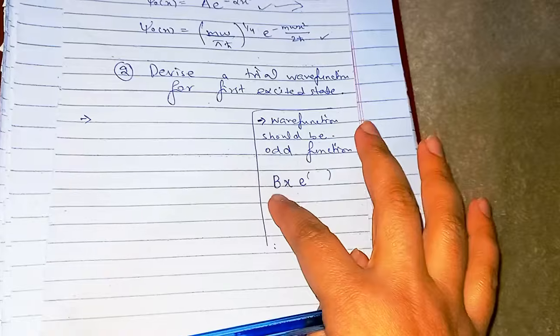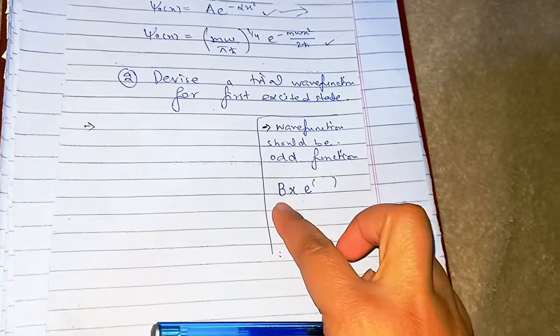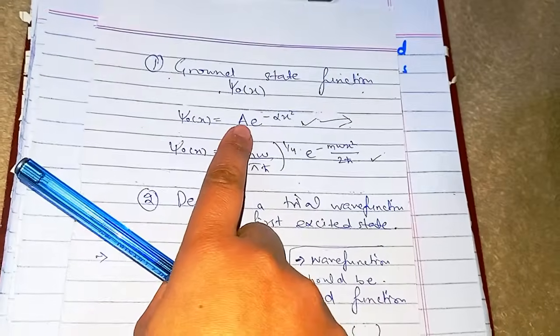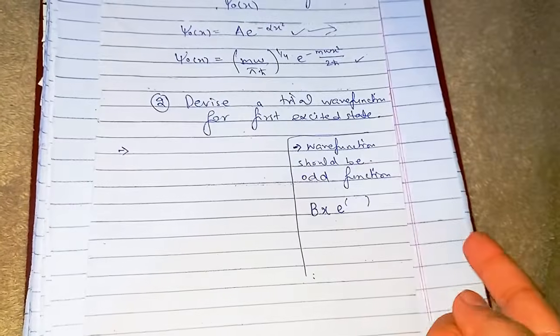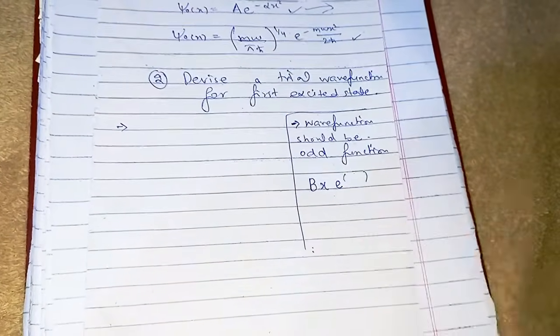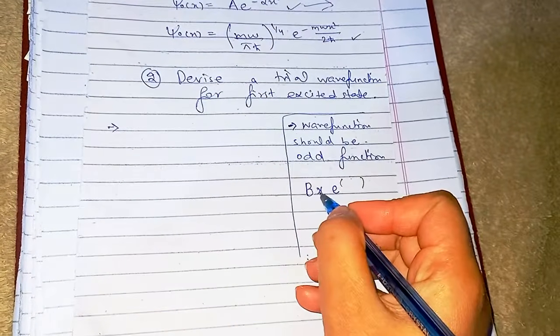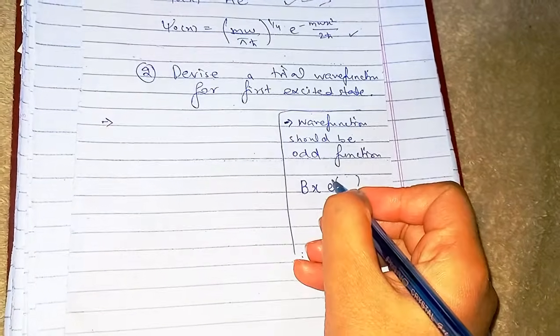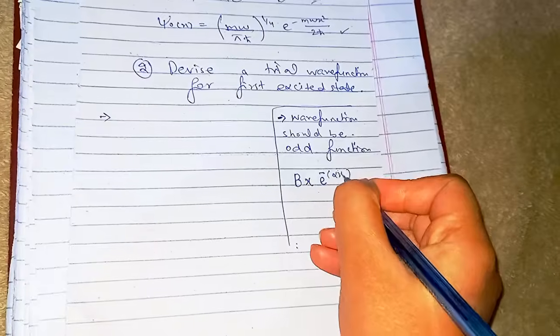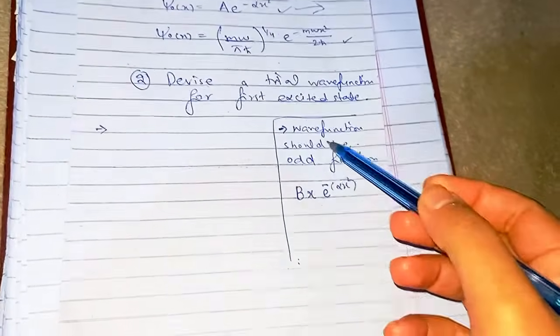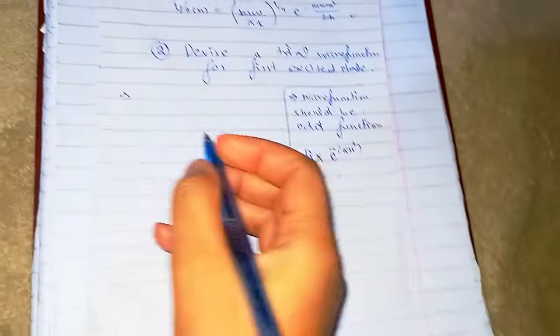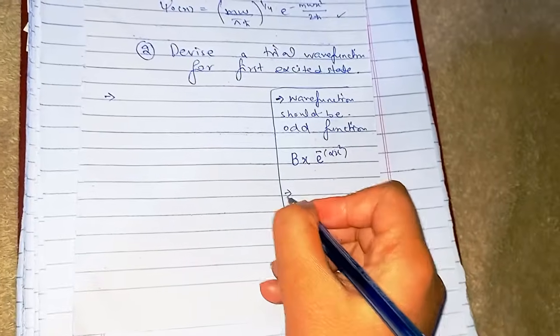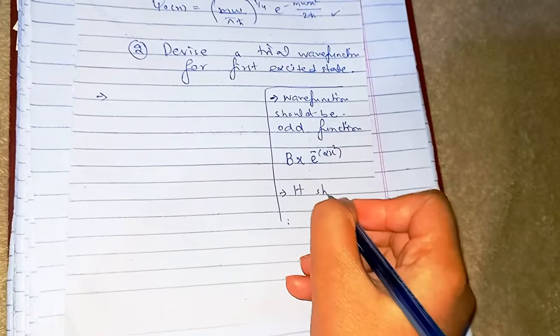Okay, so that is always there. Always multiply a normalization constant. Here we multiplied b to make it different, so that they are not the same. So b x e to the power, now we'll have the same function in the power as well, and I'll justify why. So the wave function should be an odd function. Okay, and other than that, it should have one node.